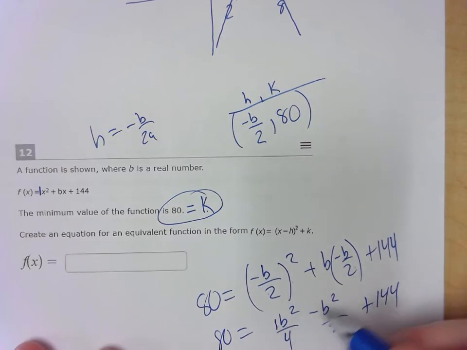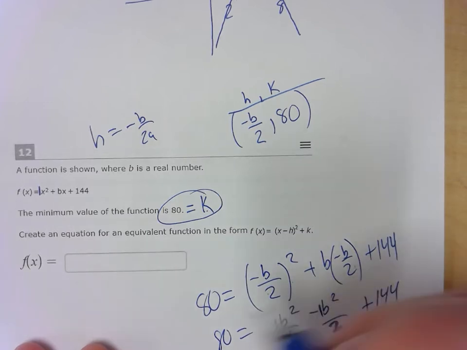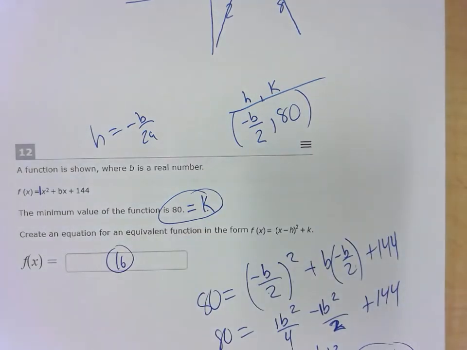And this is 1/4, and then minus 1/2 would be negative 1/4 b squared. And then I'm going to multiply over the 4 to get rid of the fraction. So I get 256 is equal to b squared. So b has to be 16. So 16 is the answer for this one.